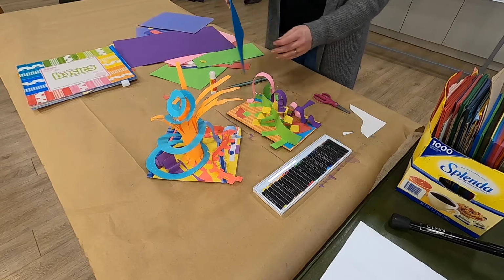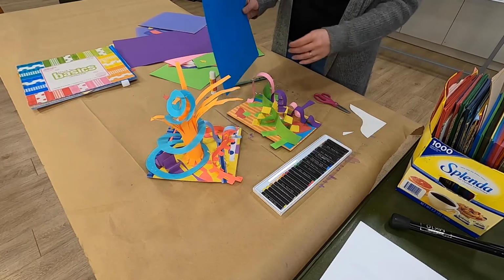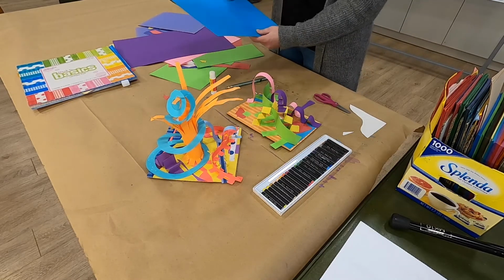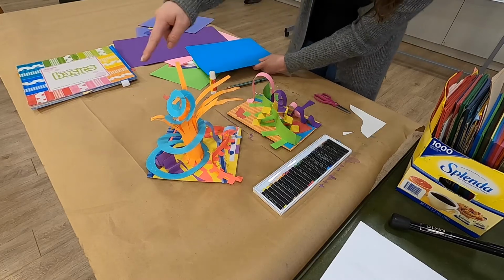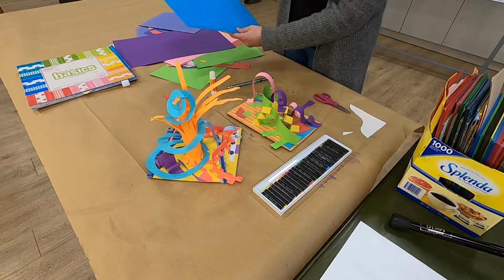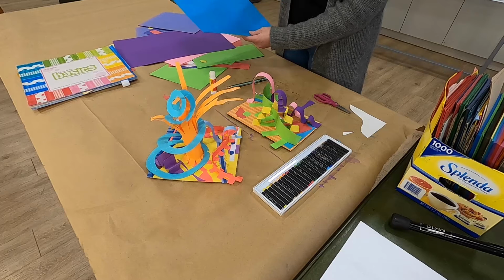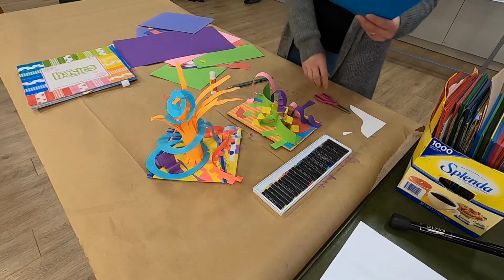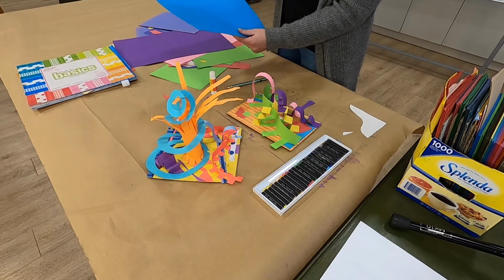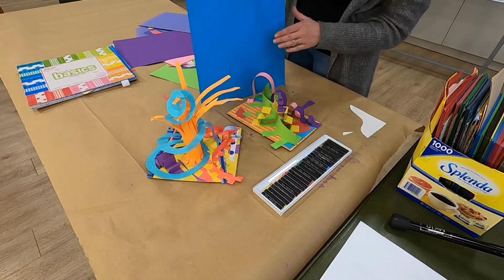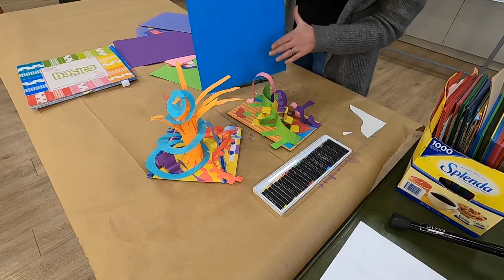And let's see, how tall do I want this? That's pretty tall. So I'm going to cut this to the height I want. And this piece was actually kind of an angled cut, so you don't have to do it straight across. But I'm going to do this one straight across, just to do something a little different. So let's see, about how tall do I want it? I think about there.